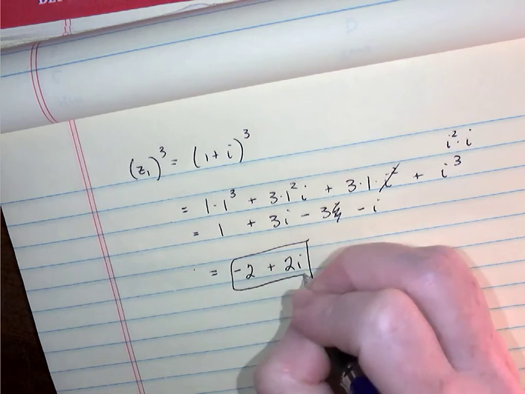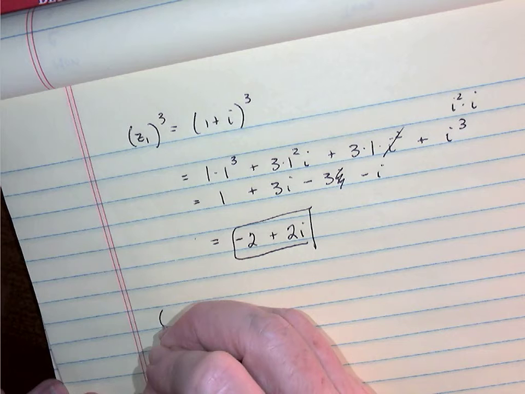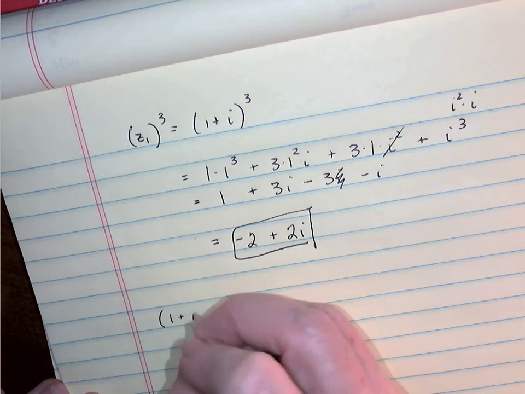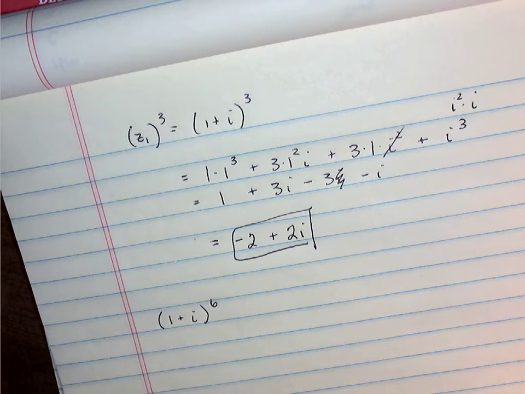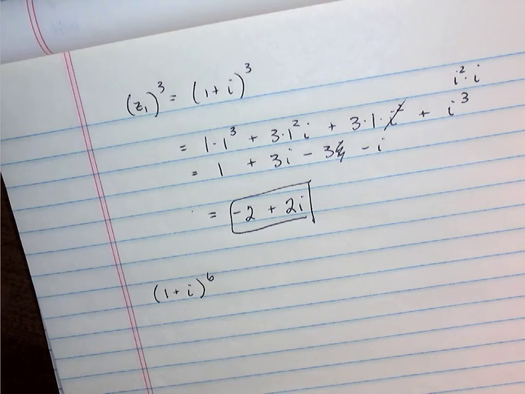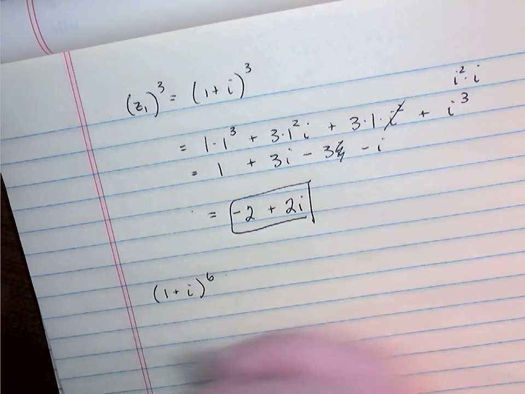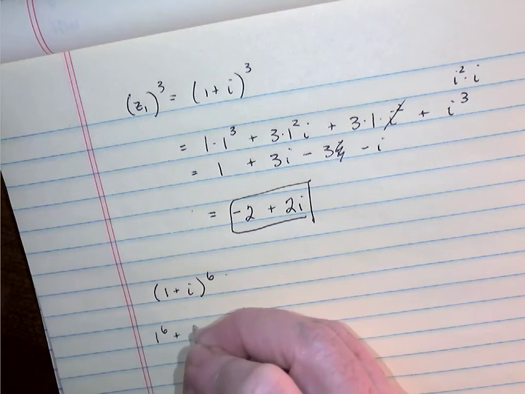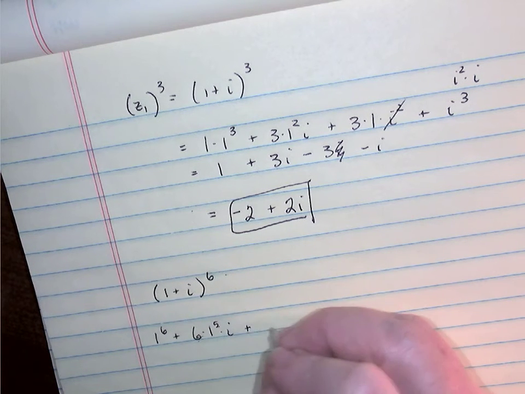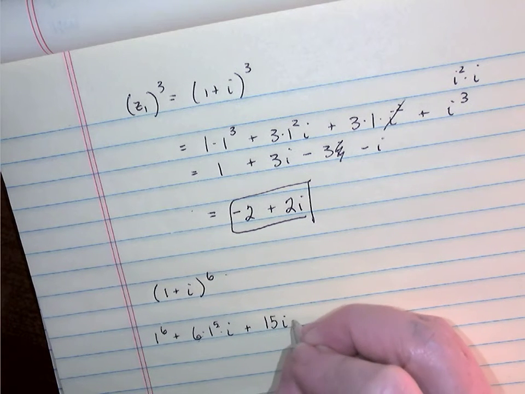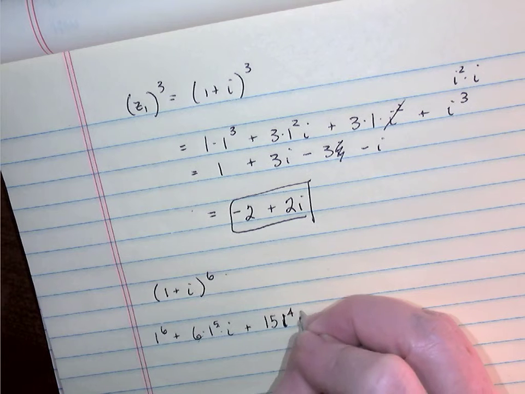Negative 2 plus 2i. And for g, I have to do 1 plus i to the 6th. And I could remember Pascal's triangle, let's see, or I might remember the binomial theorem. I'm going to do binomial theorem. So I know I'm going to start with 1 to the 6th, and then I'm going to have 6 times 1 to the 5th times i. 30 divided by 2 is 15, 1 to the 4th, i squared.